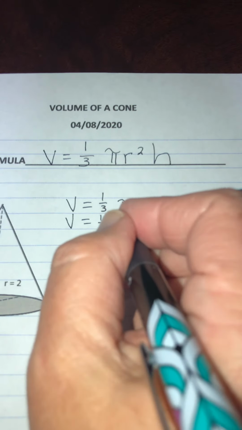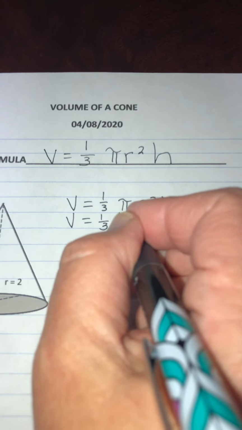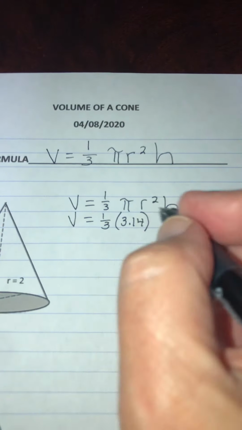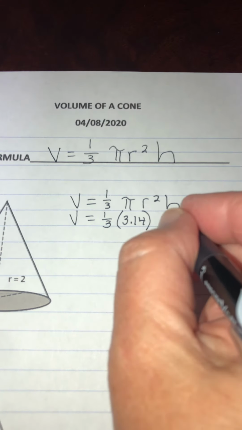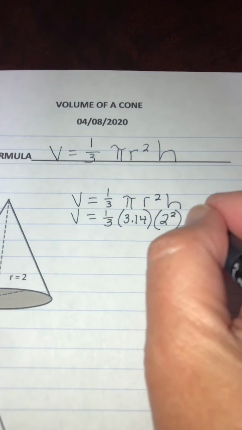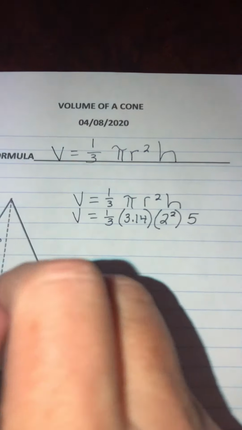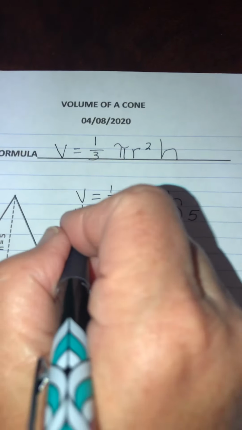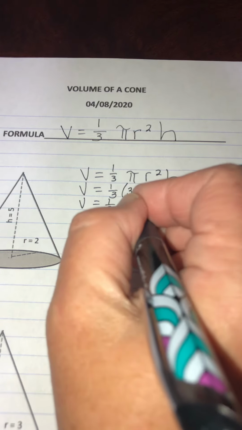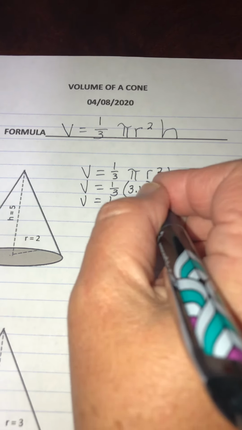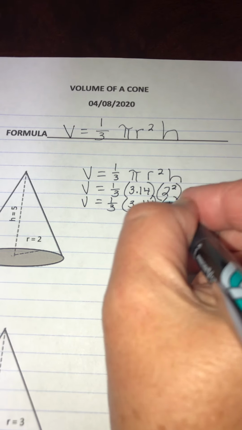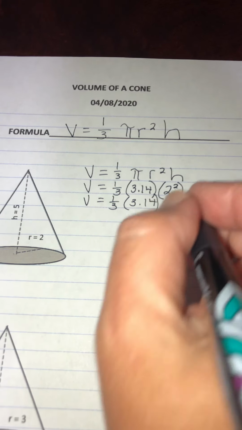Now we know from every lesson 3.14 is pi. And the radius for this one is 2. And remember we have to square it because of the formula. And the height is 5. So when we do that, we go on through. V equals 1/3 times 3.14. 2 squared, 2 times 2 is 4, all multiplied by 5.